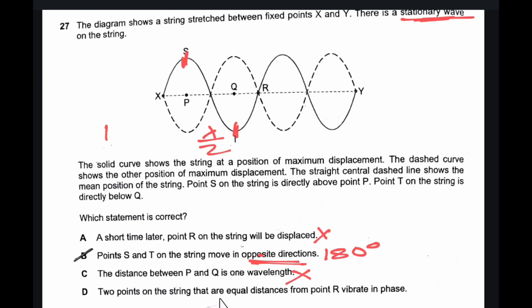Then the 2 points on the string that are equal distance from R vibrate in phase. This statement is wrong, because if we take this point and this point, that are equal distance from R, then they are separated not between two nodes, that is this node or this node or this node. So they vibrate out of phase, not in phase. So option D is wrong and the answer is B.